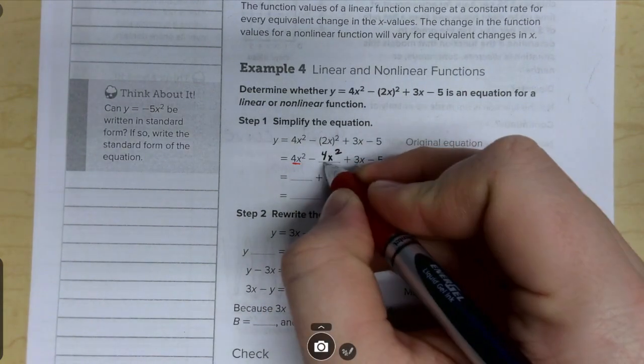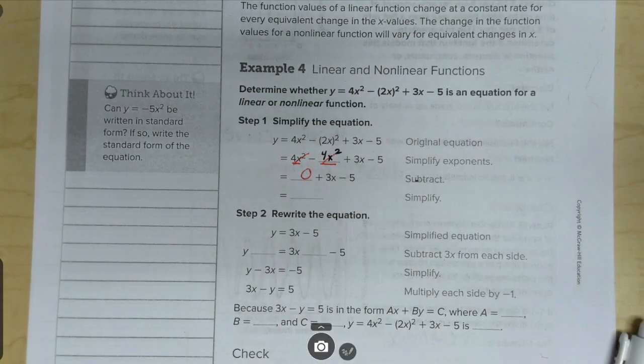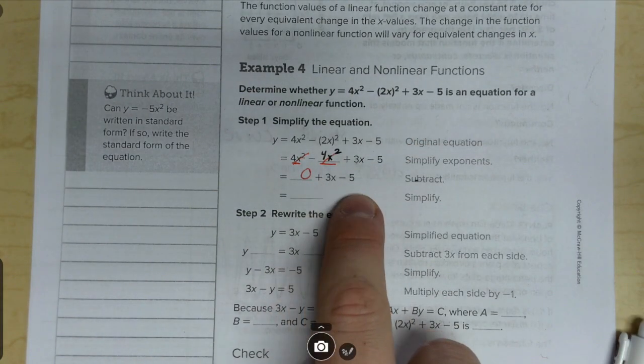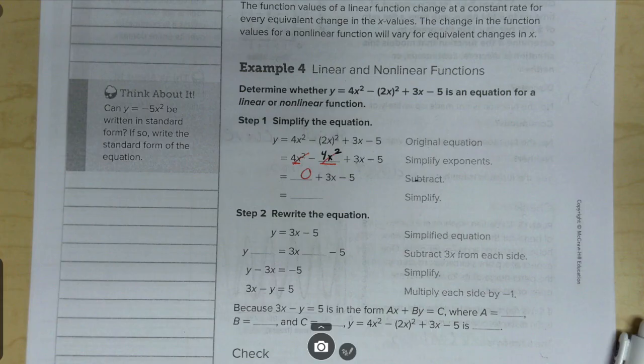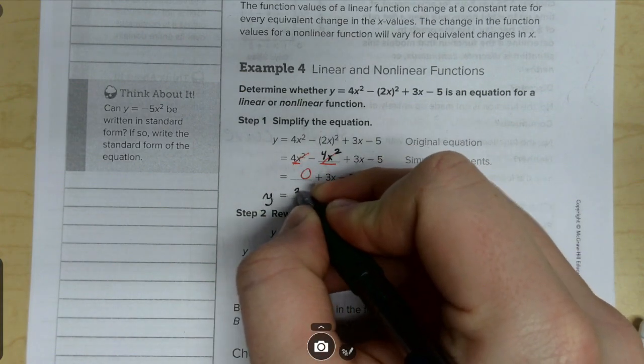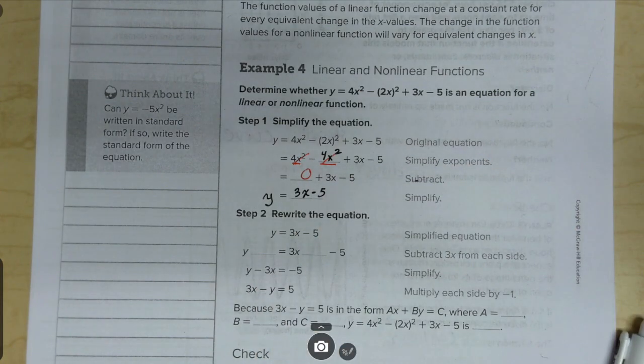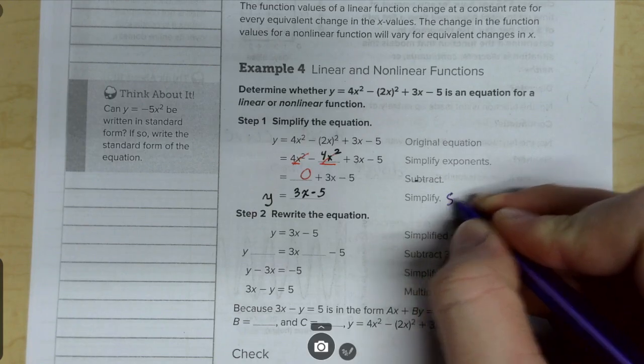Combining like terms, positive and negative 4x squareds cancel, leaving 0. We're left with 3x minus 5. So this becomes y equals 3x minus 5. This is slope-intercept form.